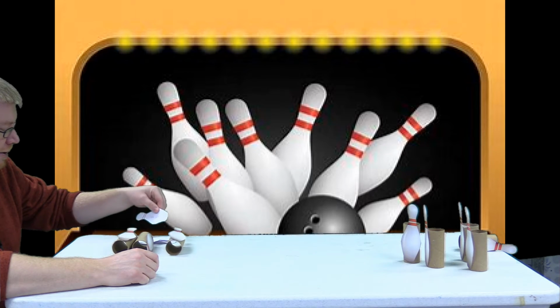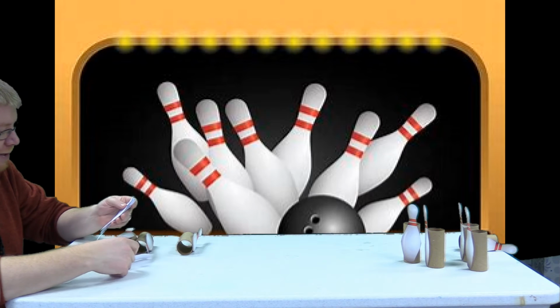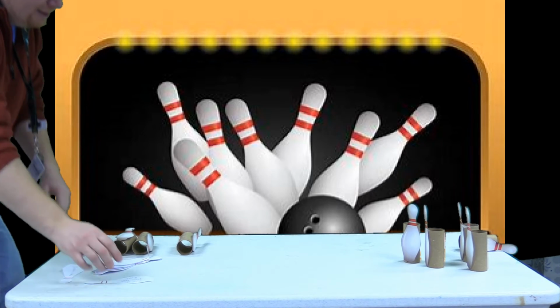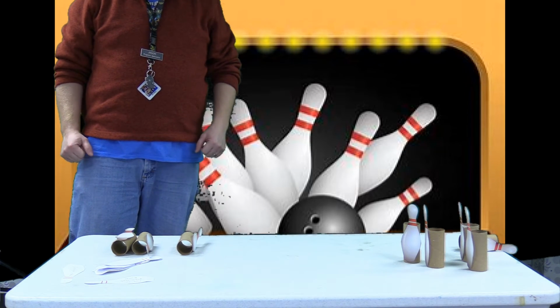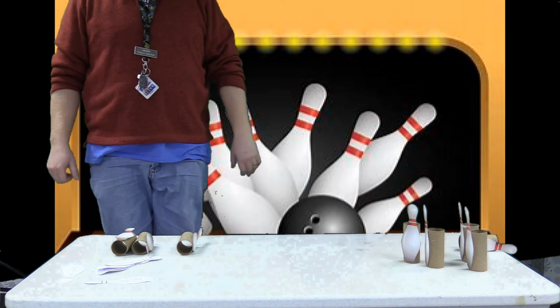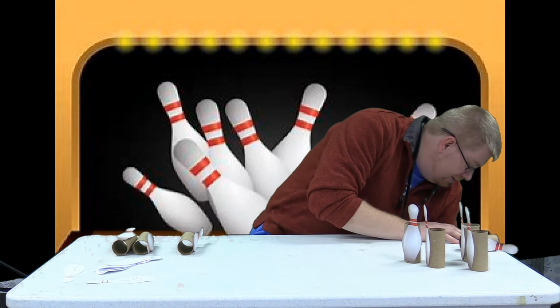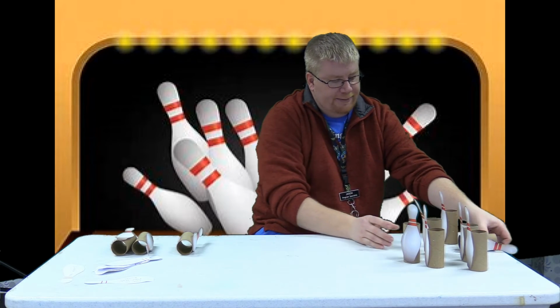And draw another card out of your pile. Run in place with knees high. So I'm going to run in place for 3 seconds. So 1, 2, 3. And then you set up your pins again. And you keep playing.